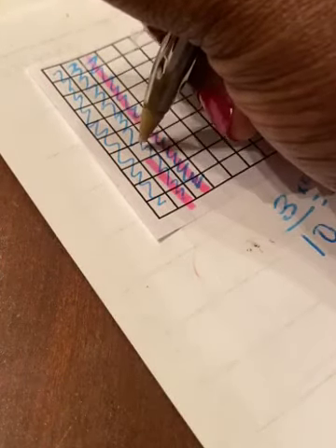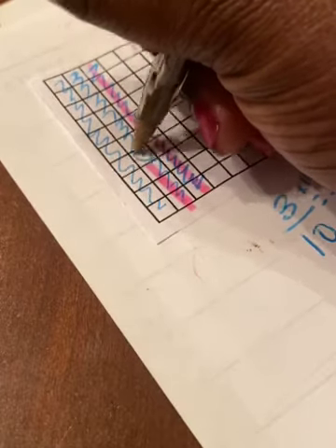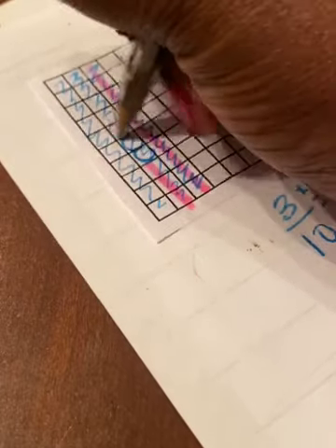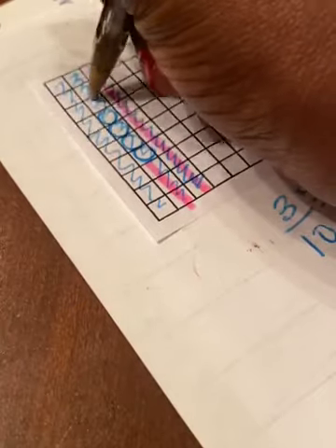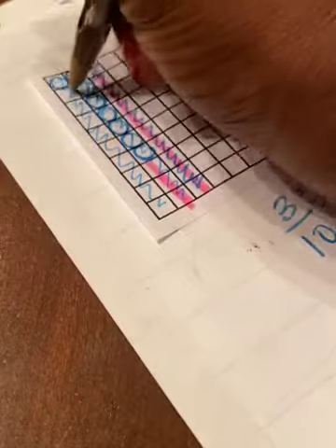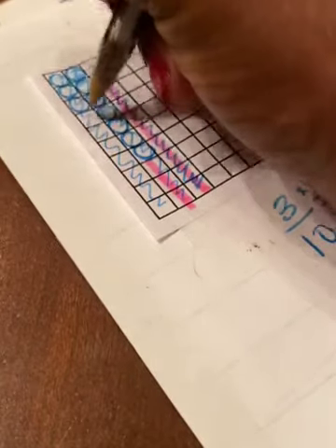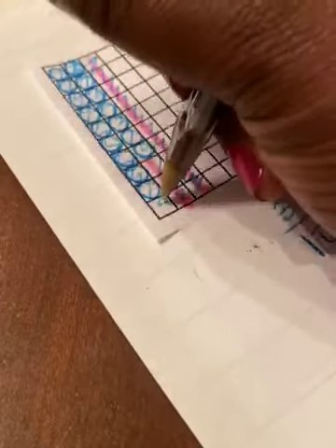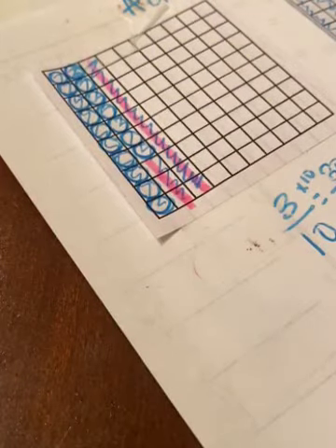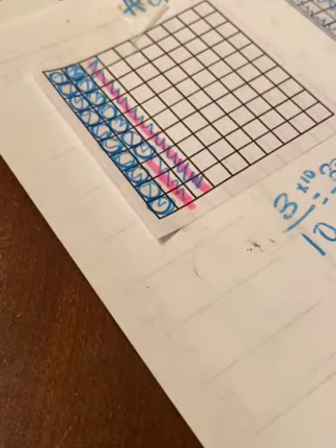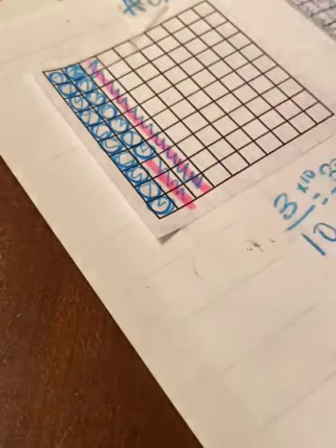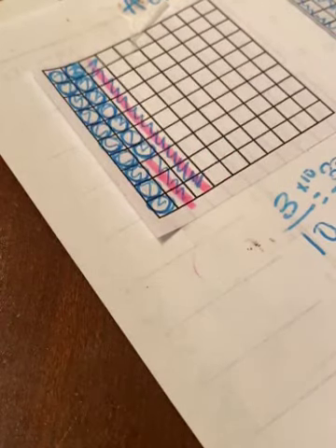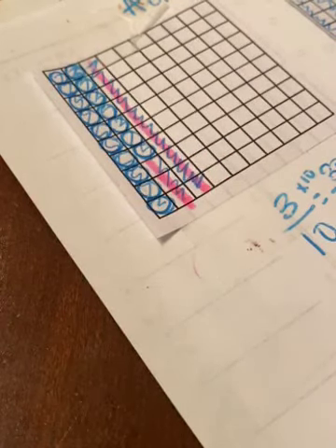I'm going to circle the boxes so we don't lose count. 1, 2, 3, 4, 5, 6, 7, 8, 9, 10, 11, 12, 13, 14, 15, 16, and 17. So I have 17 left over, and this is still a 100 grid, so I still have to say that it's 17 out of 100.